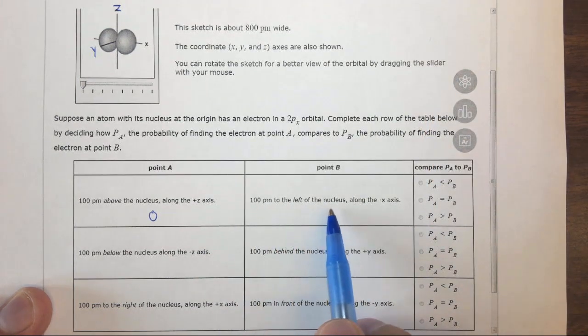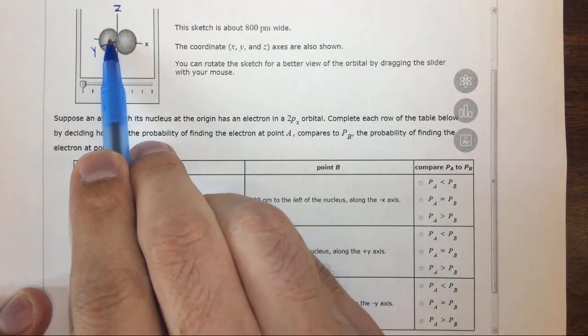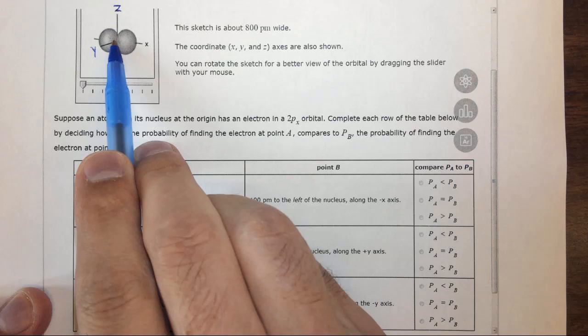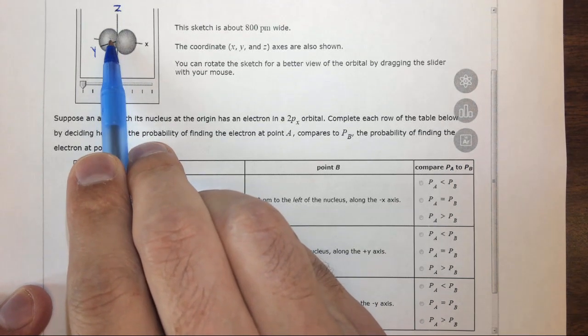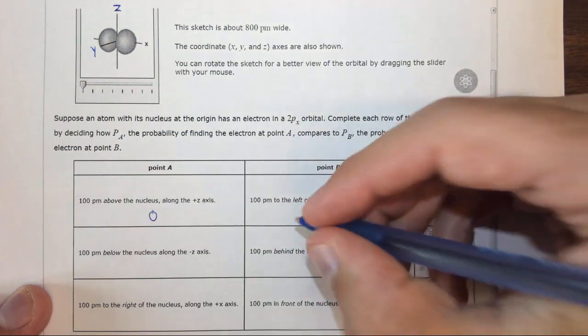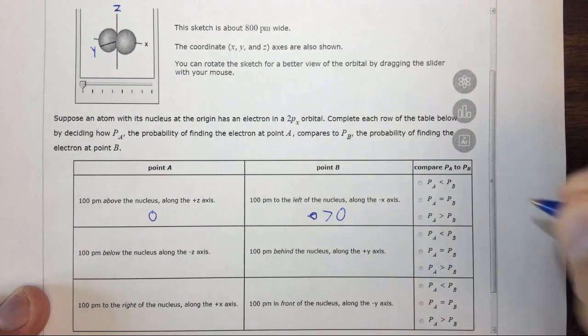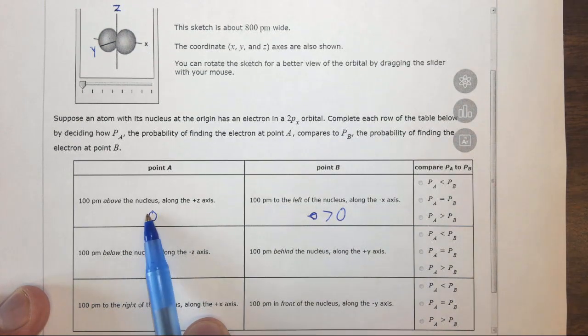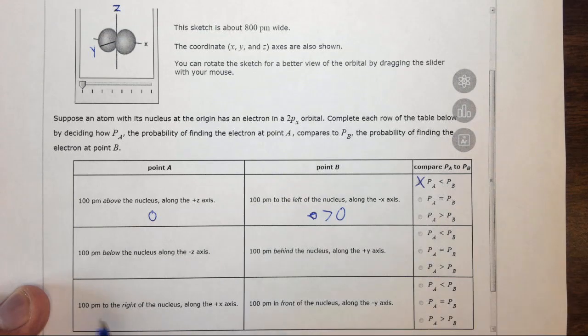100 picometers to the left of the nucleus on the x-axis. Well, as we move along the x-axis, in this case to the left, we're going into the orbital. So this is where you're going to have a higher than 0 probability of finding an electron. So I'm just going to write this as greater than 0. So if A is 0 and B is greater than 0, A must be less than B.